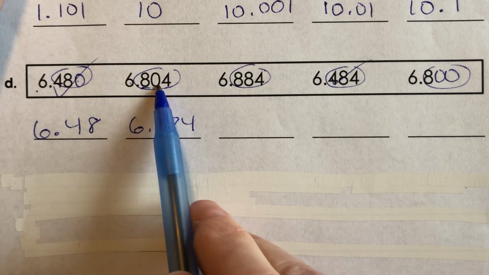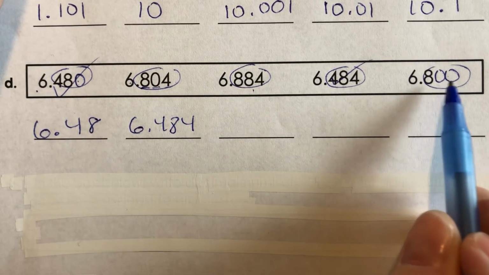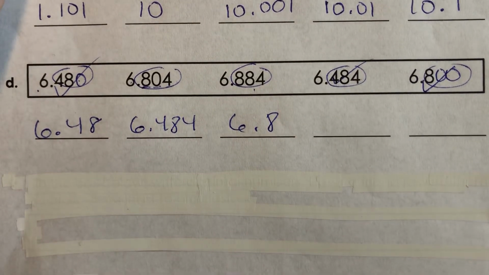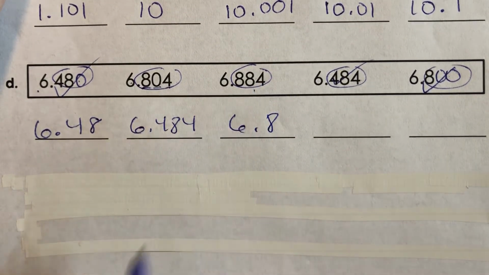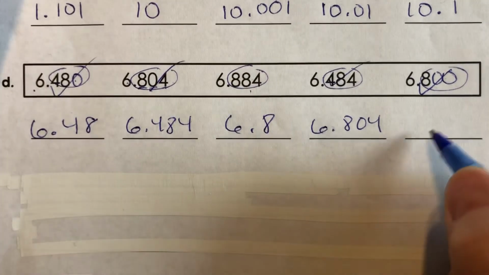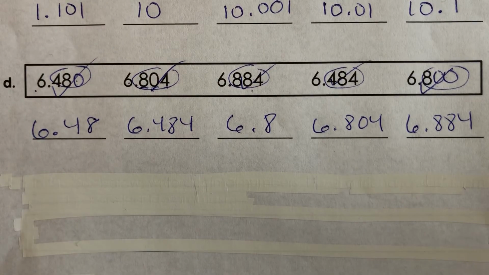Okay, now I see 804 thousandths, 884 thousandths, or 800 thousandths. 800 thousandths is the lowest. So I'm going to write 6.8 because that was the original form of it. And now 804 or 884, 804 would be the next lowest. And 884 is the winner chicken dinner.